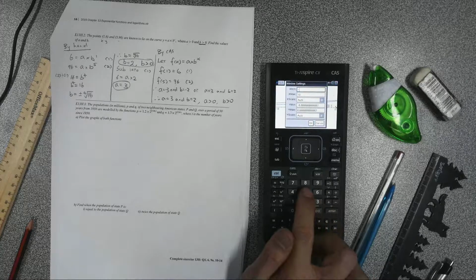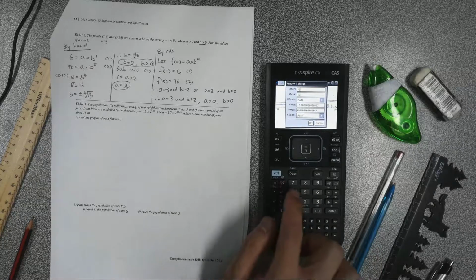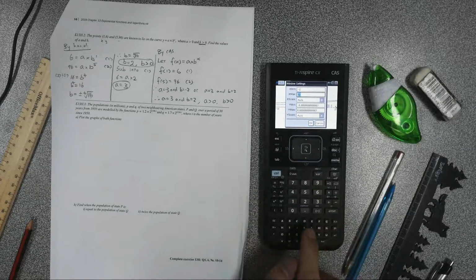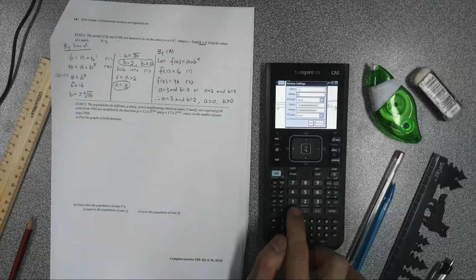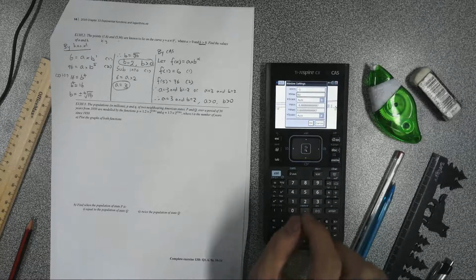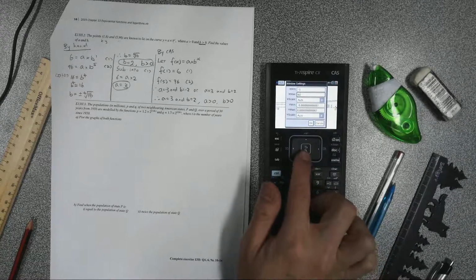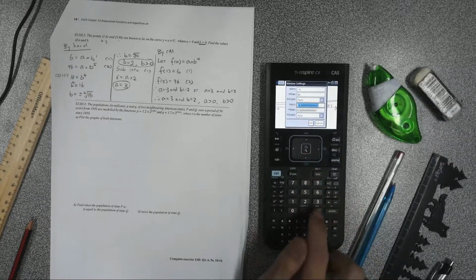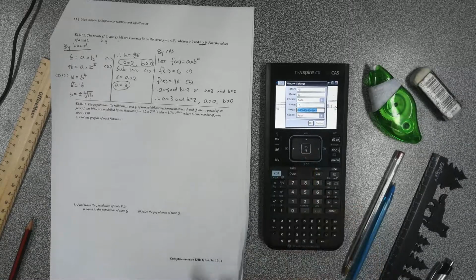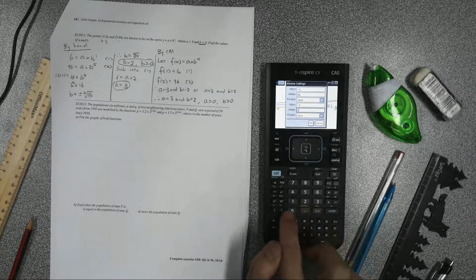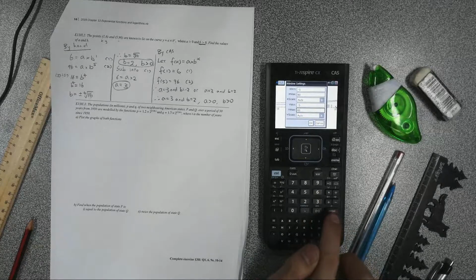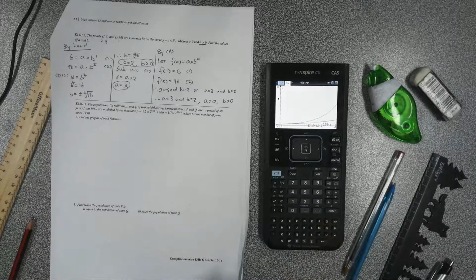So x minimum I might change to -5, and x maximum I might change to 60, so that our value of 50 will be shown in the window. Our y maximum, we can do a bit of trial and error, let's call this 60 as well. Okay, and then we get our graph.